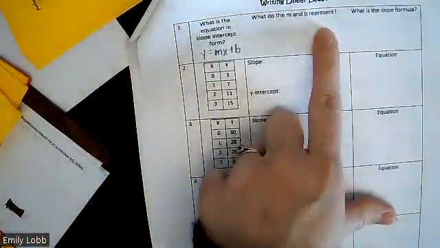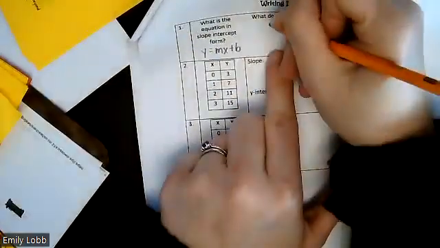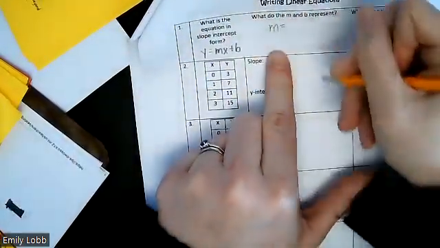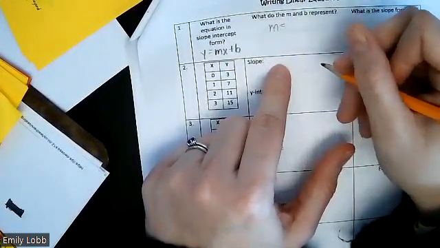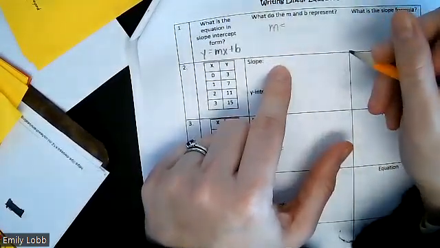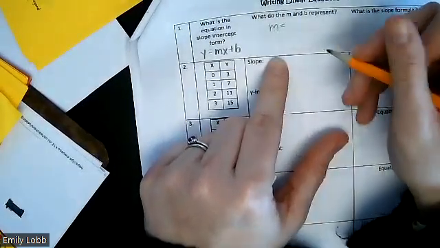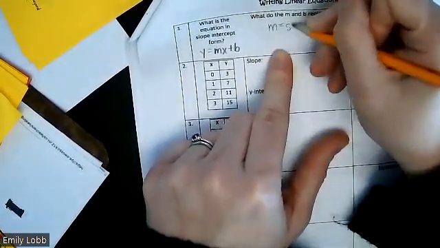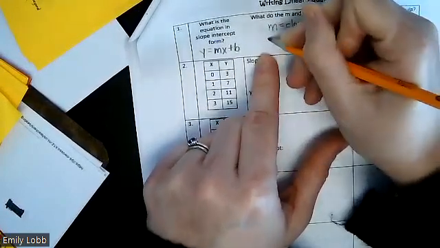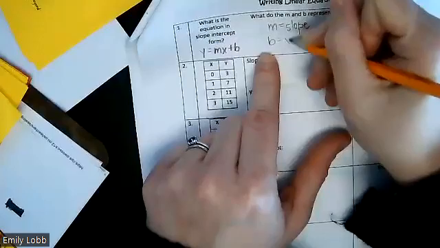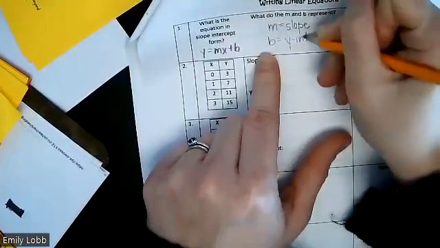What do the m and b represent? What is the m? Our m is what? The slope. And our b is the y-intercept.